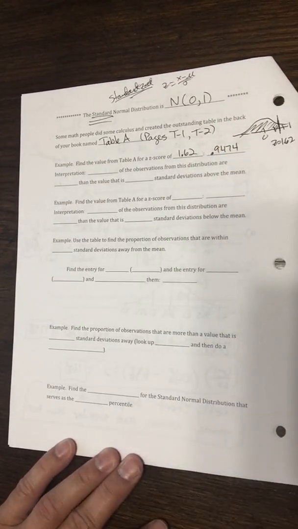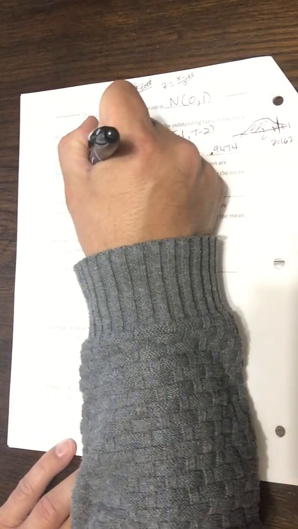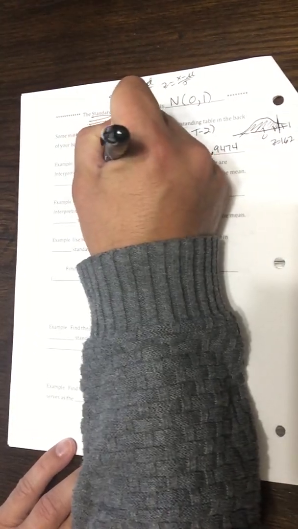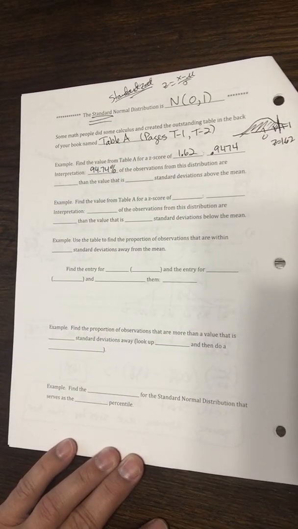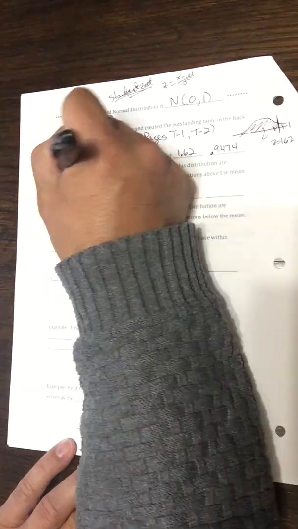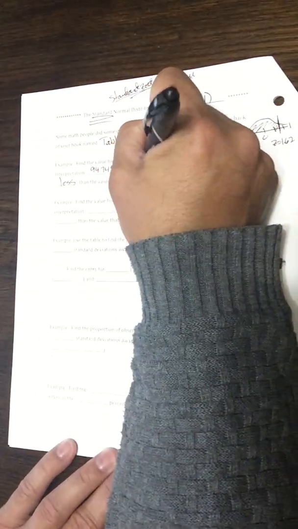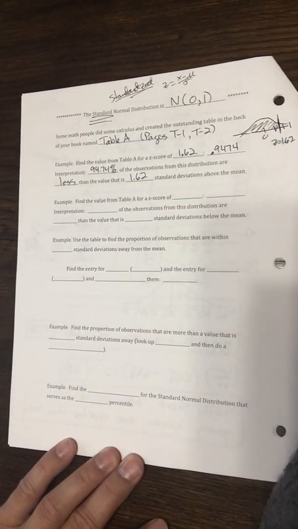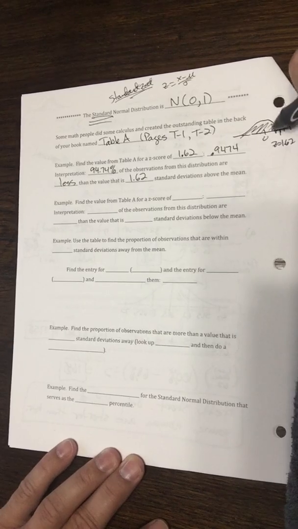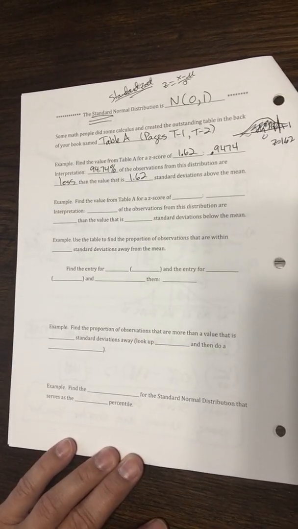The interpretation of that value is 94.74% of data values from that distribution are less than a value that is 1.62 standard deviations above the mean, just like I've drawn right in there. This shaded part is 94.74% of data values.